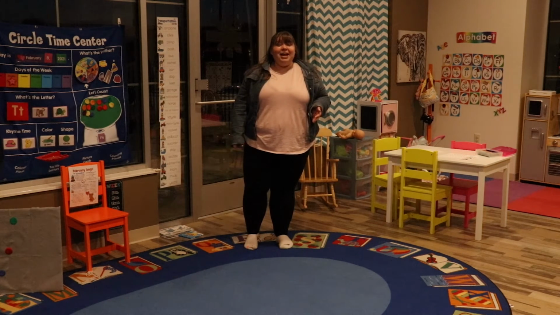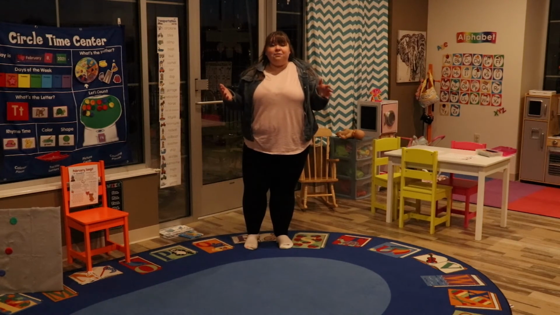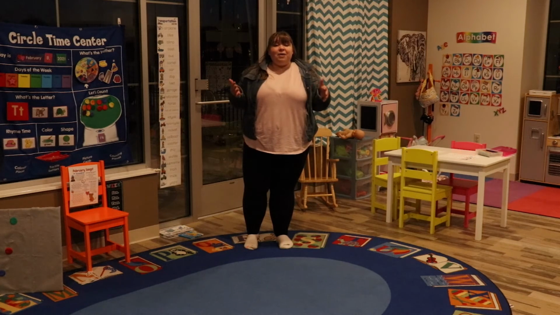For students who might be more advanced, they would have to give me a little bit more detail. I would ask them questions and ask them to share a little bit more about the process of how they made it, the process of how they figured out their word, and how the word blends together.